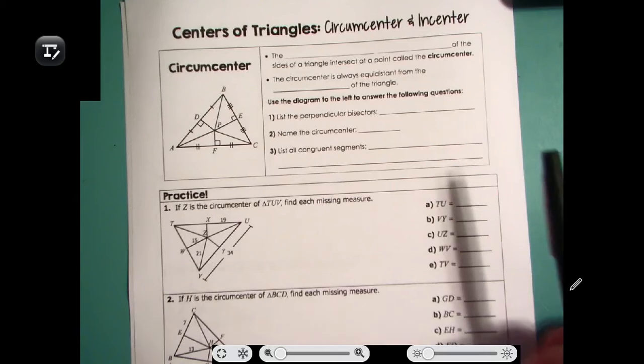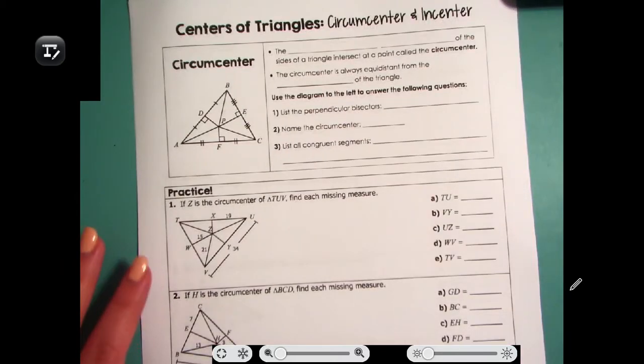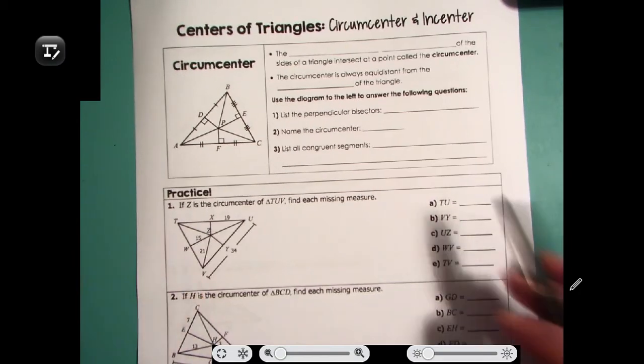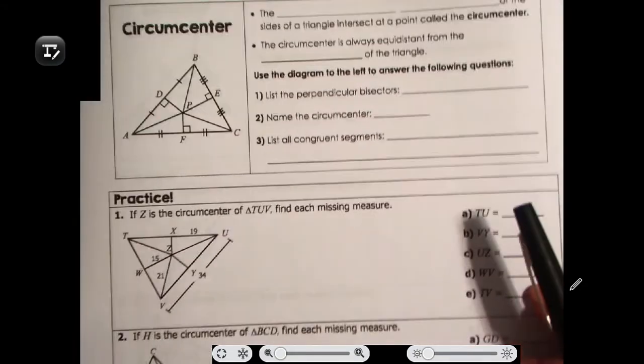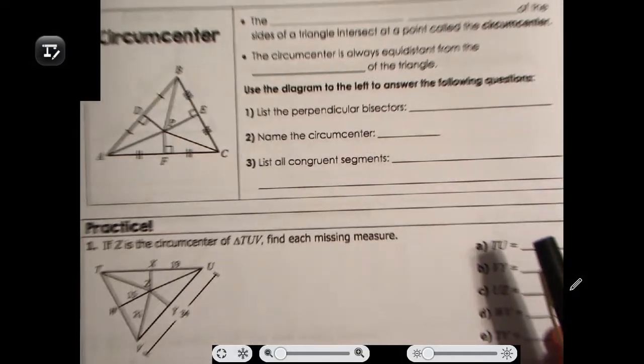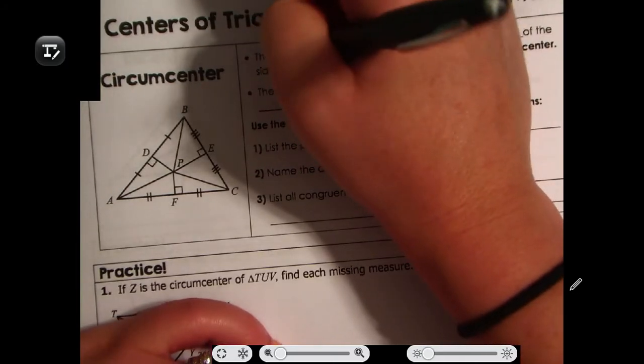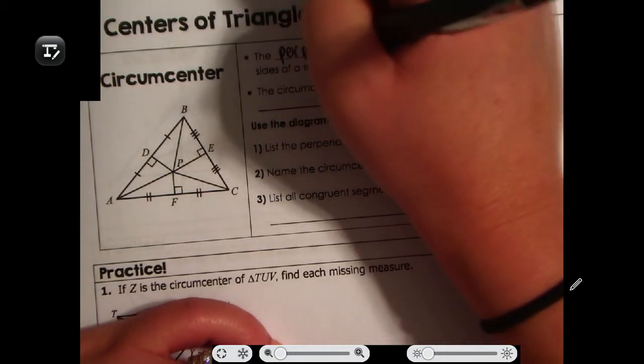So for circumcenter, we're going to define it as the perpendicular bisectors of the sides of a triangle intersect at a point called the circumcenter. So I'm going to write here, perpendicular bisectors.